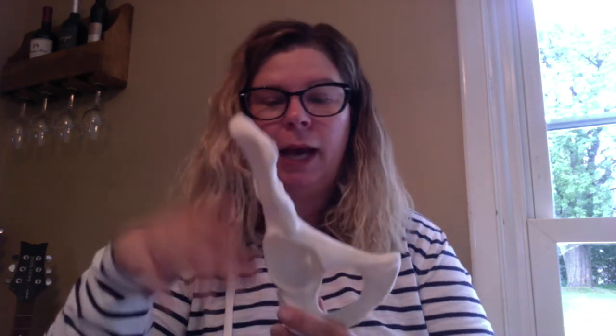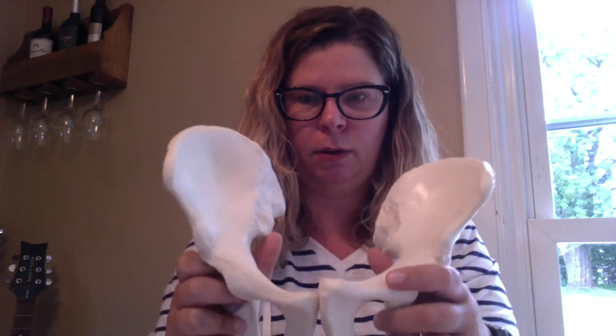And then the last one I have is the pubic symphysis. Do I have another? Let me just see if I have a second pelvic bone. I might only have one. Nope, I didn't need two. Okay. So this is the area in the front. Imagine where my head is.